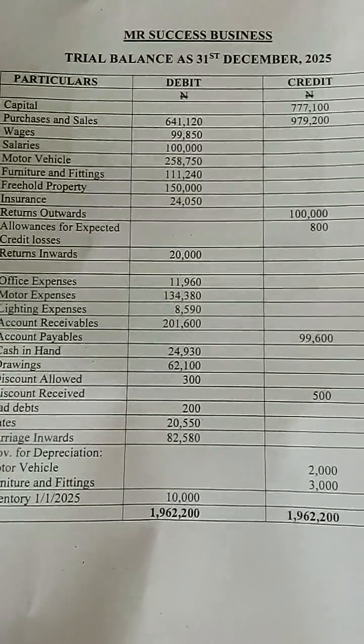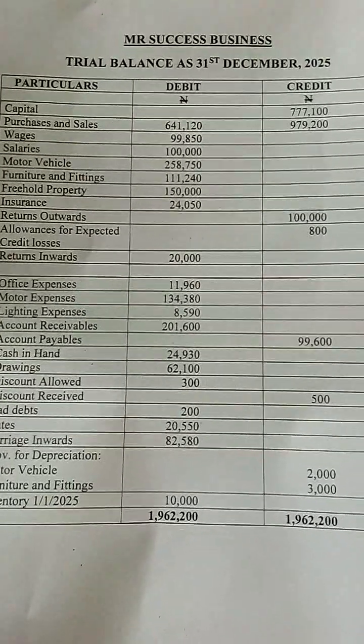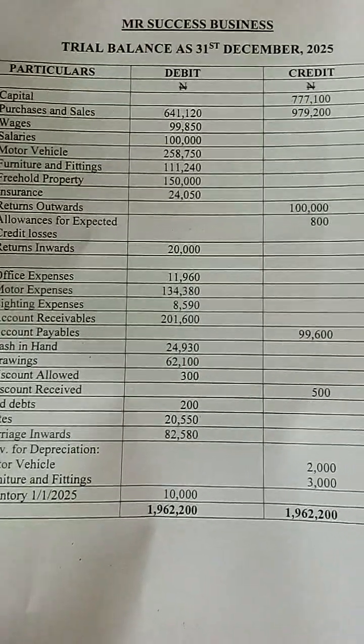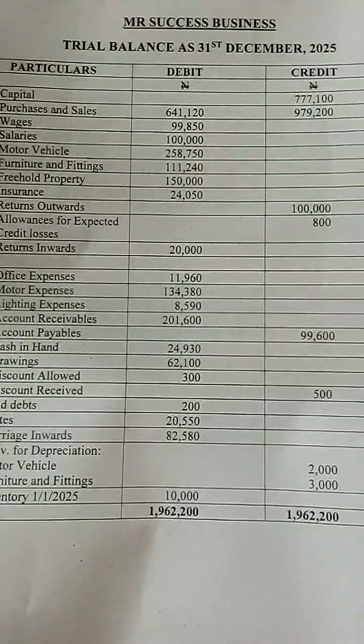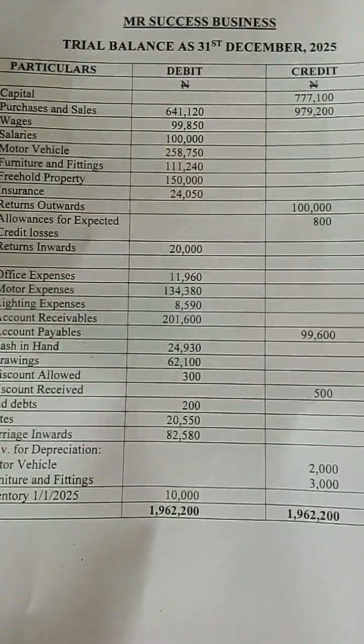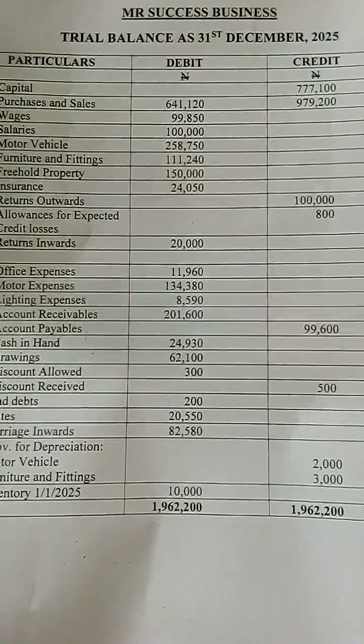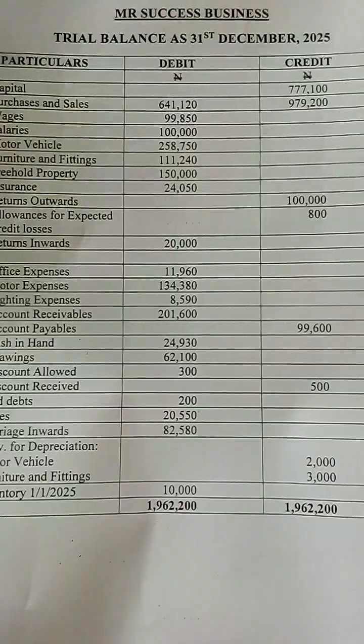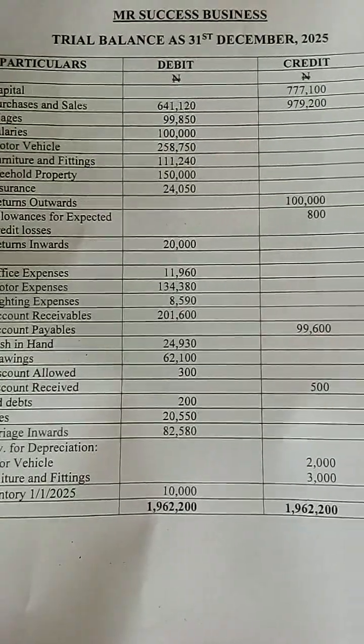I take that again. Purchases and sales for the debit side, 641,120,000, and for the credit side, 979,200 naira.